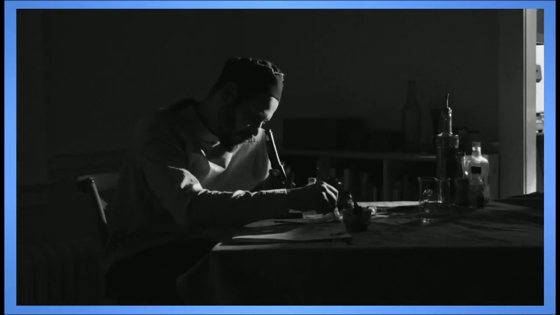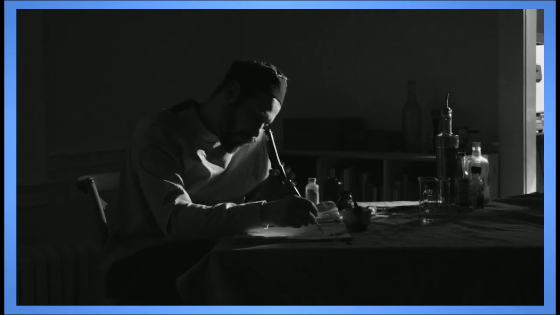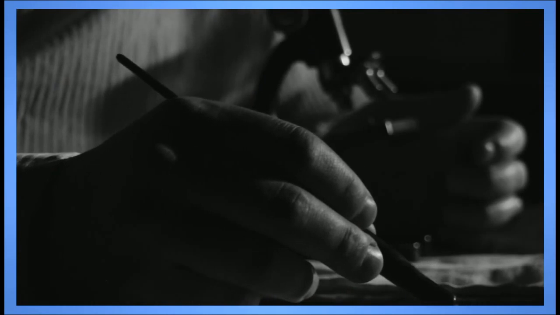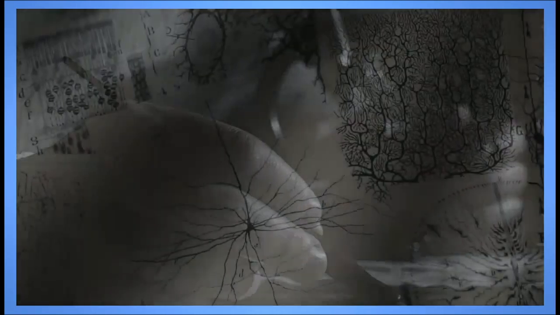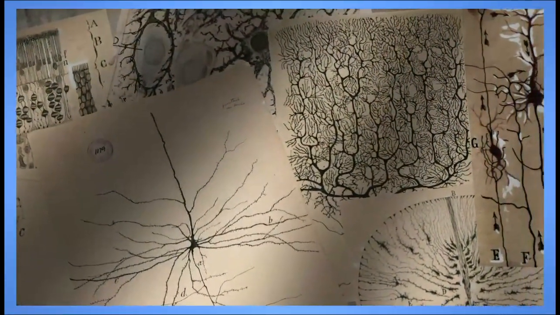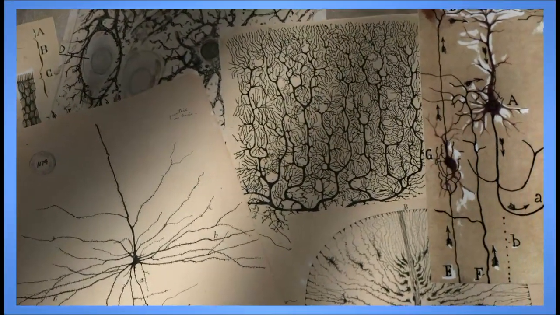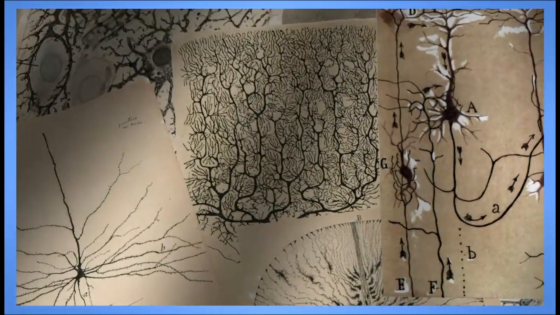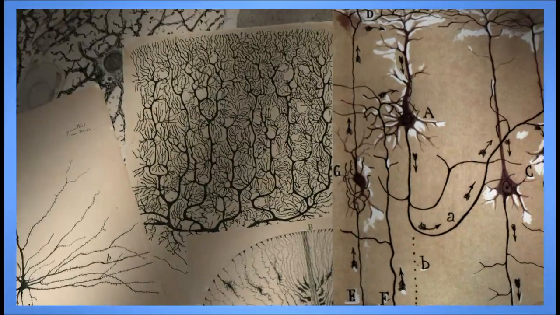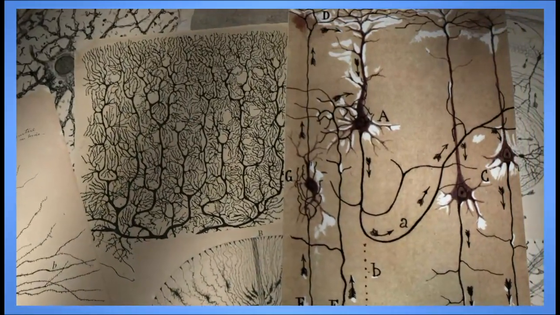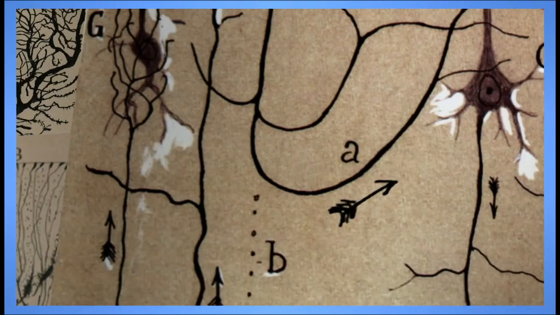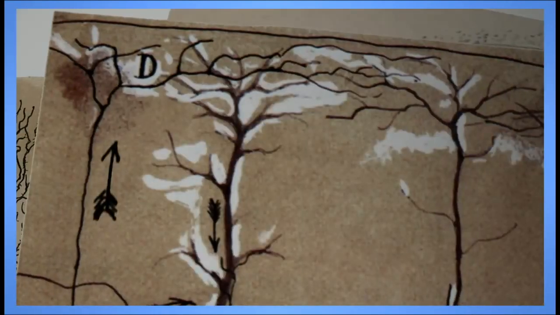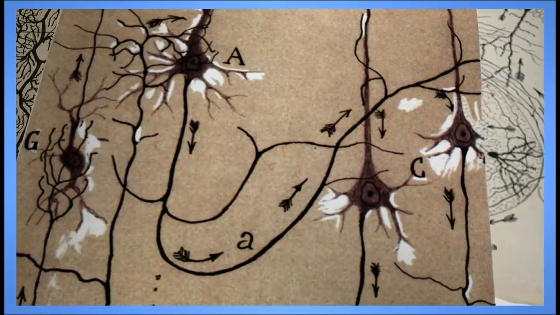Cajal was a gifted visual genius. He had ink, a paintbrush, and that's what he did. He just drew pictures on paper. They are absolutely beautiful. And not only beautiful, but he inferred this very dynamic view of the way information flows. There's a network of cells, and the cells are of various types, and they talk to each other. And he was right, almost always.